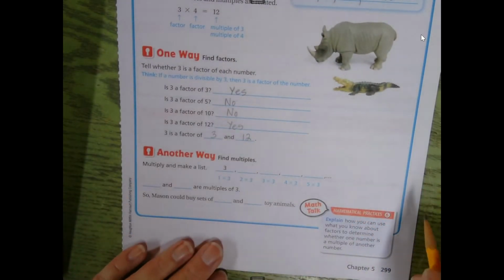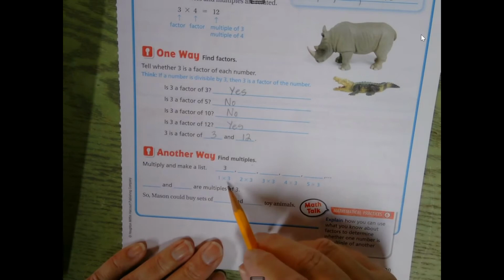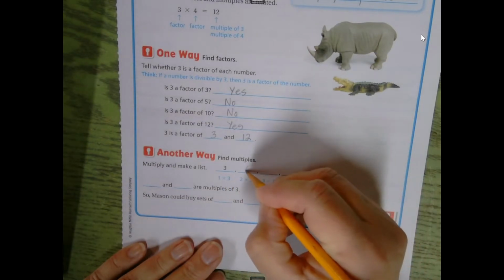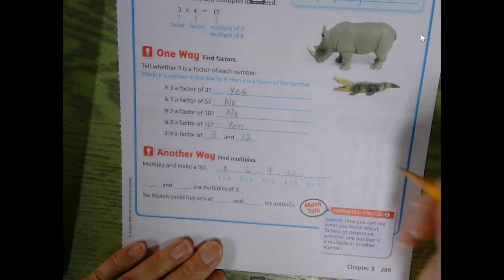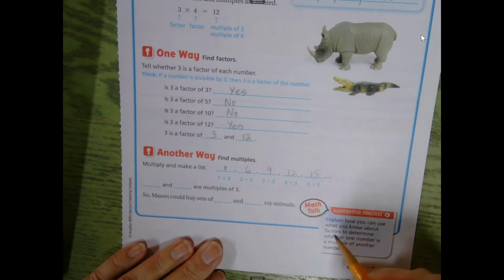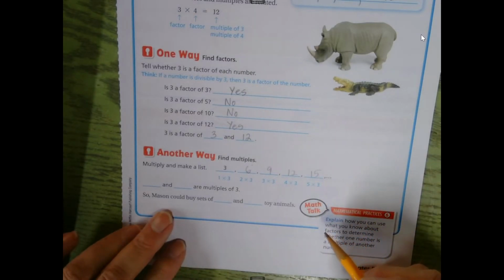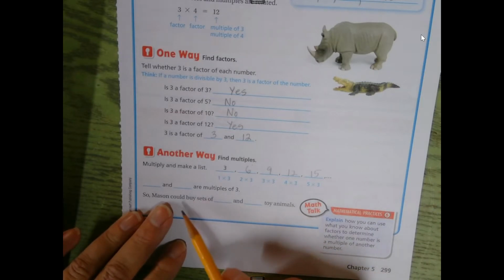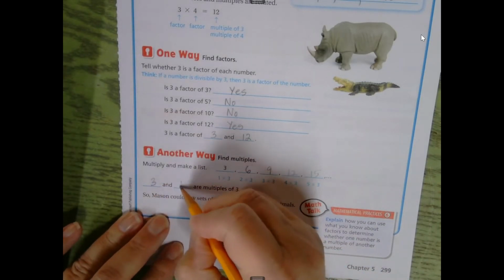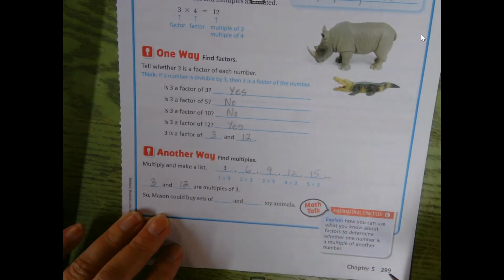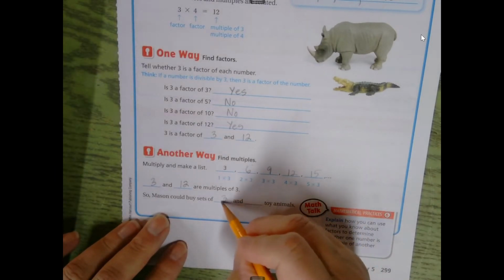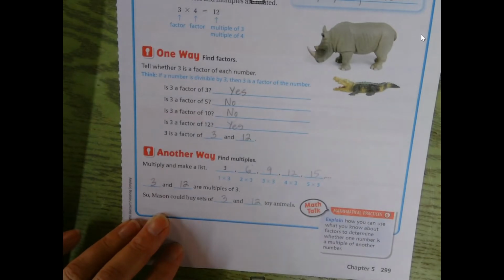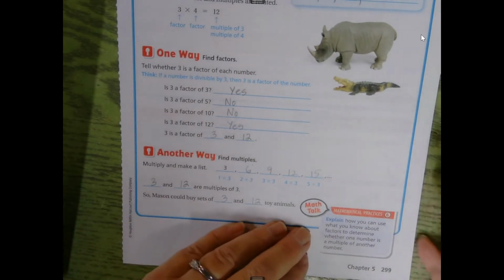Okay. Another way to do this is to make a list. So we could count by 3s. 1 times 3 is 3, 2 times 3 is 6, 3 times 3 is 9, 4 times 3 is 12, 5 times 3 is 15. Okay. So then 3 and 12 are multiples of 3. So Mason could buy sets of 3 and 12 toy animals. Okay, let's go to page 300.